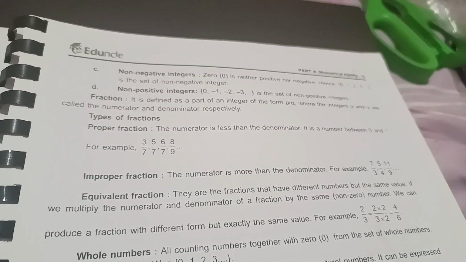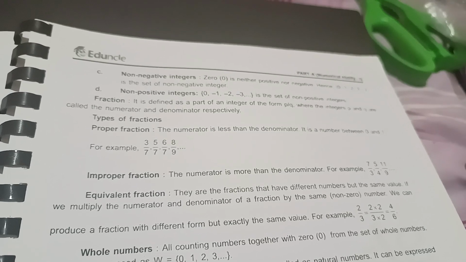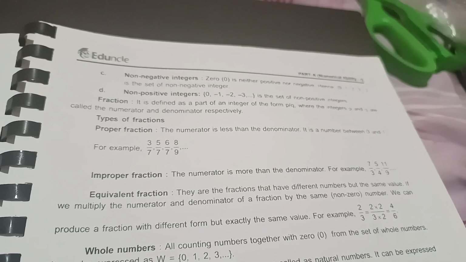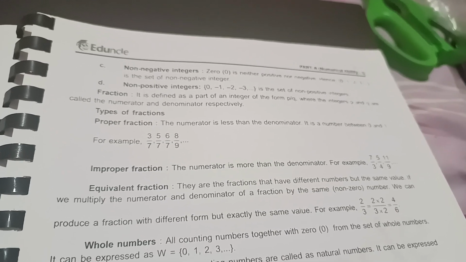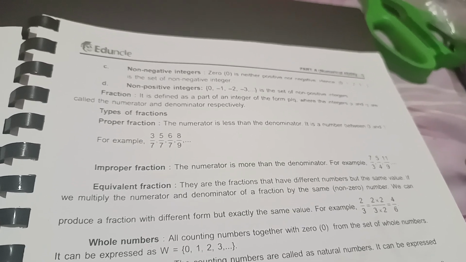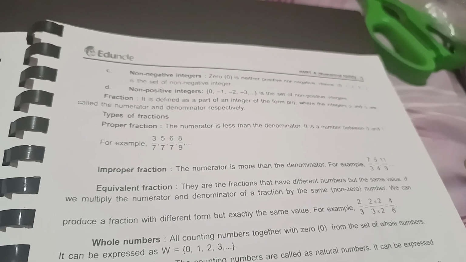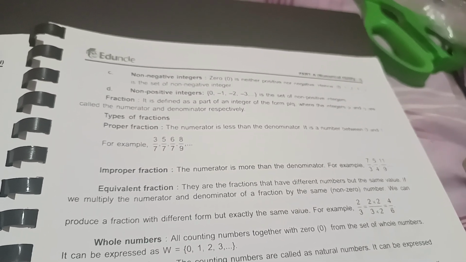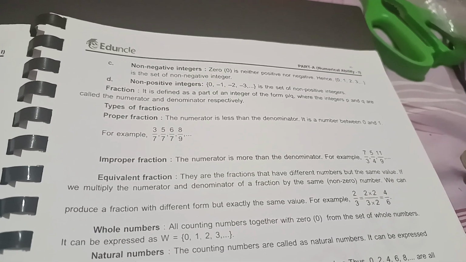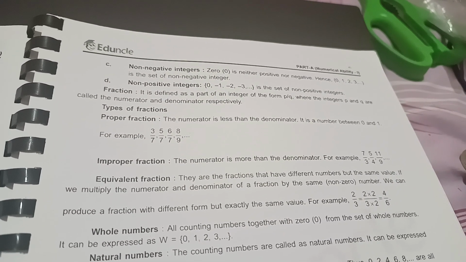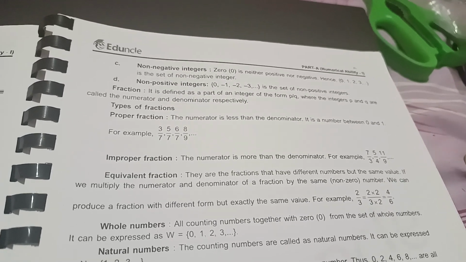If we multiply the numerator and denominator of a fraction by the same non-zero number, we can produce a fraction with a different form but exactly the same value. Like 2 by 3 means 2 into 2 divided by 3 into 2 equals 4 by 6. If you divide by 2, then we will get 2 by 3.